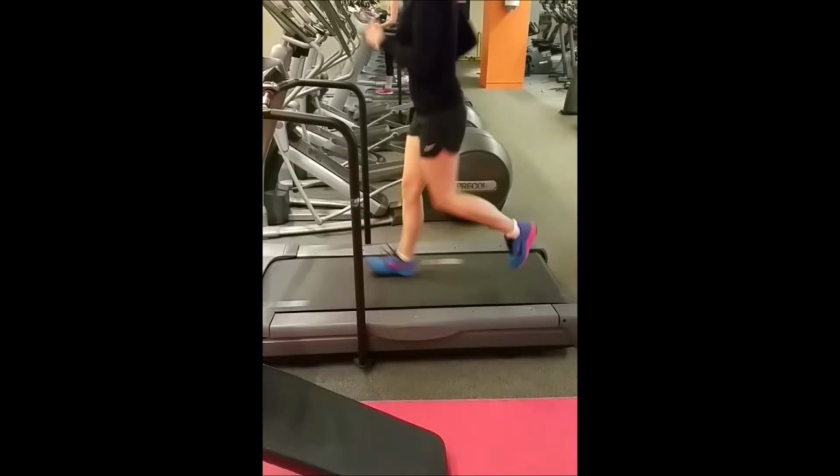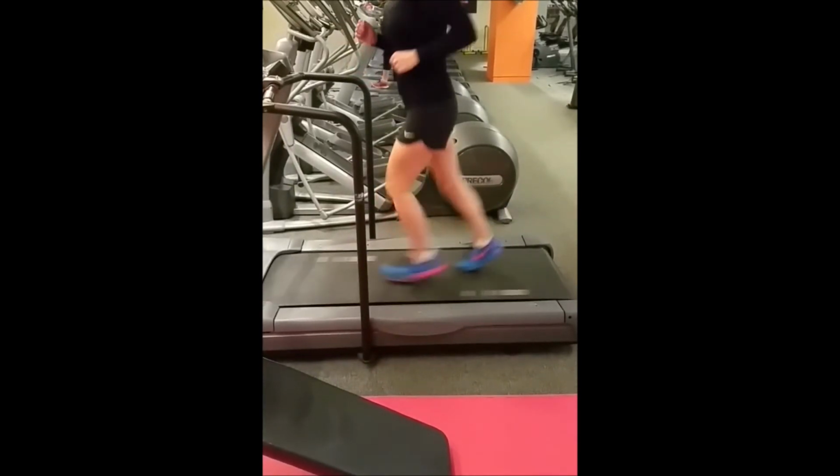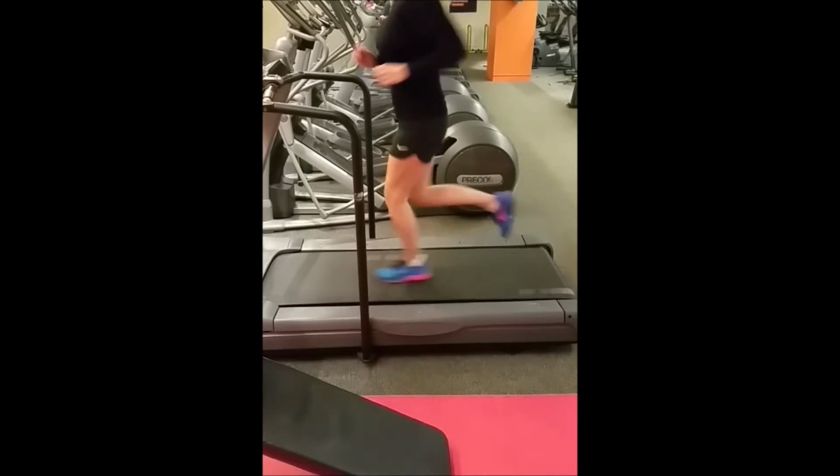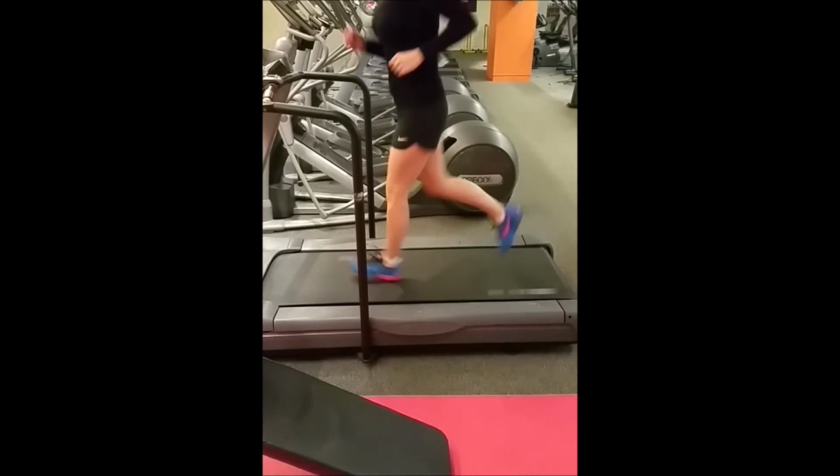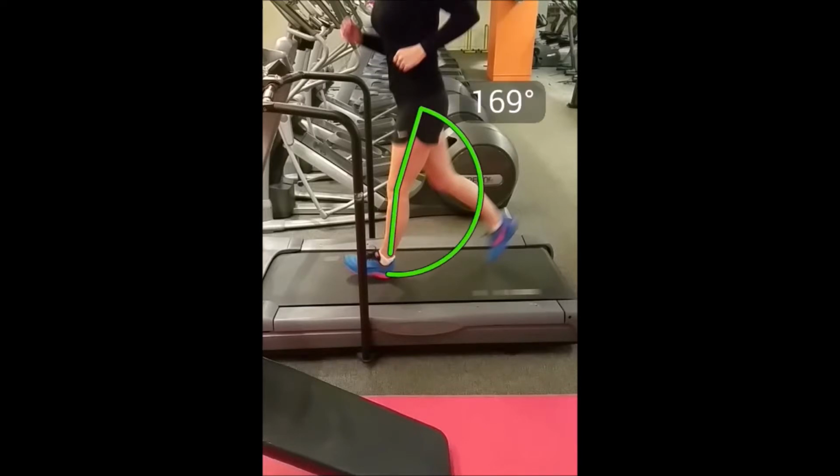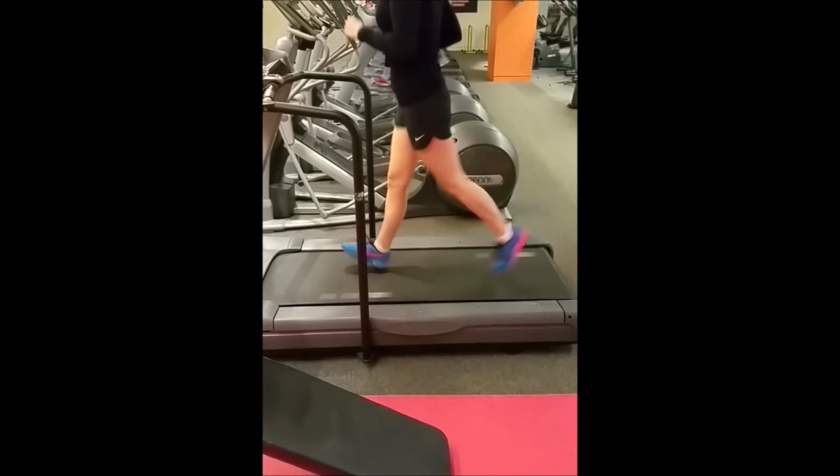Okay, so in real time it doesn't look too bad. However, when we slow it down, and look at, let's say, the left foot first, when that left foot hits the ground at initial contact, we can see here that the knee is bent on initial contact. This is kind of what we're looking for, really, to have a flexed knee. This is important.